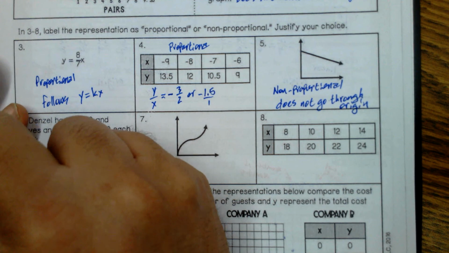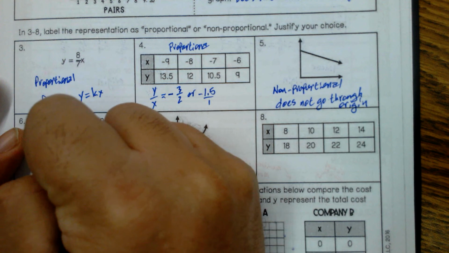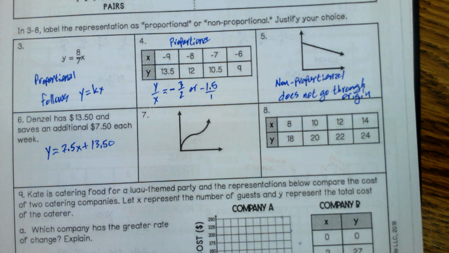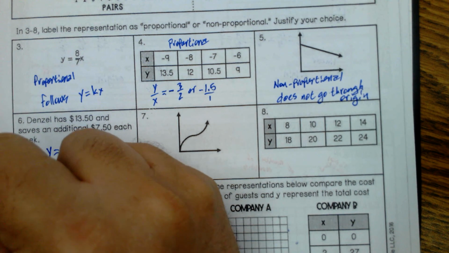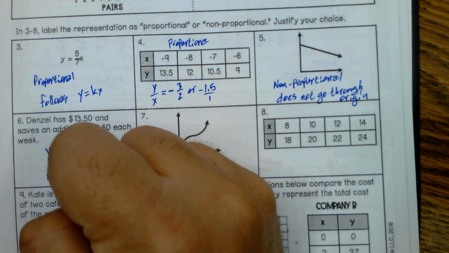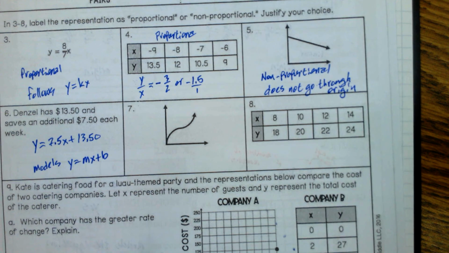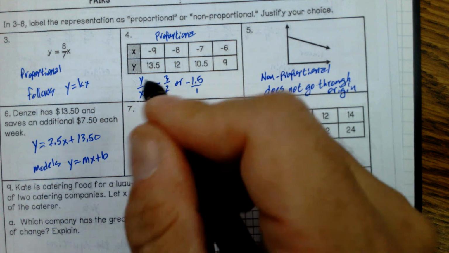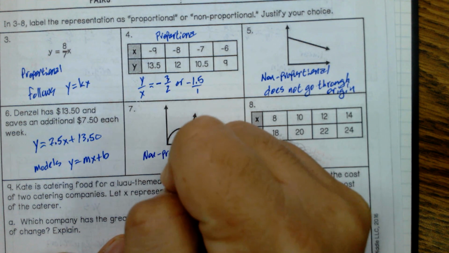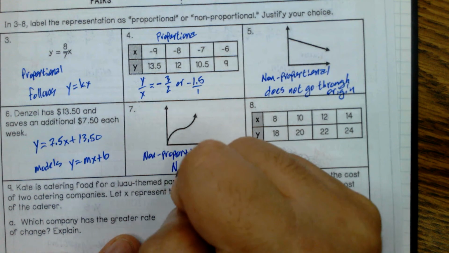Yeah, I could write the equation to model that, right? So I could say models. What does it model? Y equals mx plus b. And what did we decide here? Non-proportional. Because it's nonlinear.